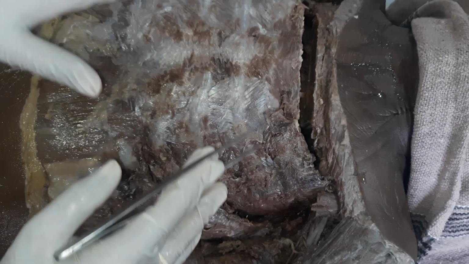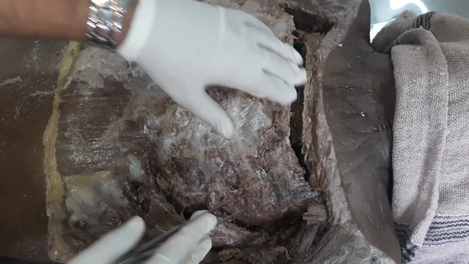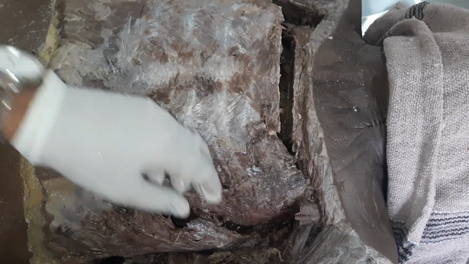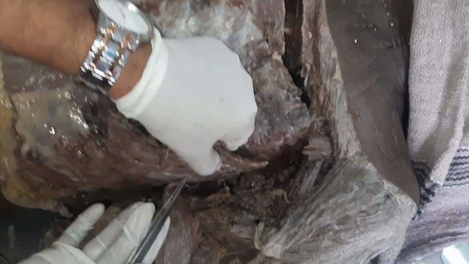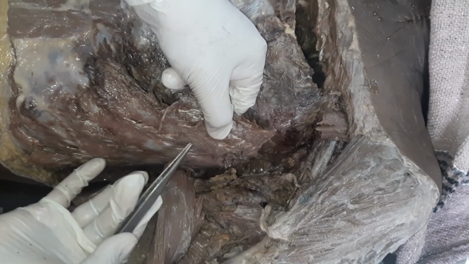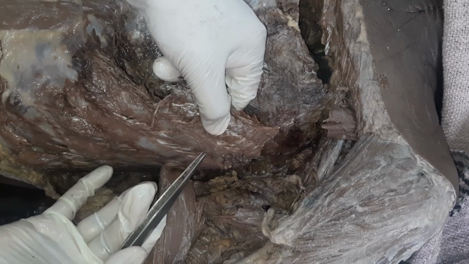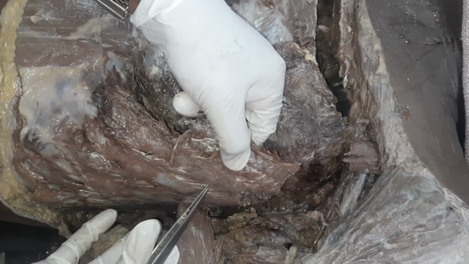So this is another cadaver where we have removed the anterior chest wall. We have cut the anterior chest wall almost. Now we will see some of the structures here. On this side, you can see the ribs. In between the ribs, you can see some fibers. These are the external intercostal muscles.